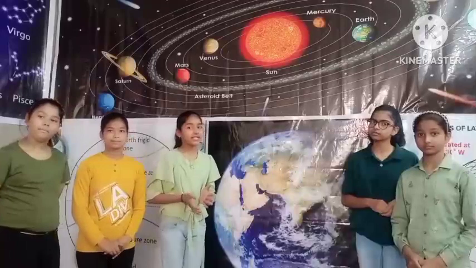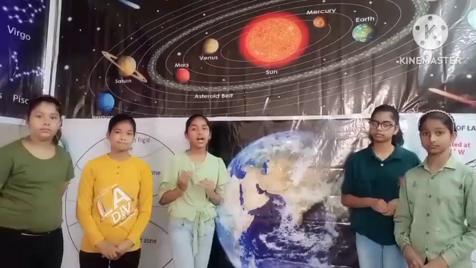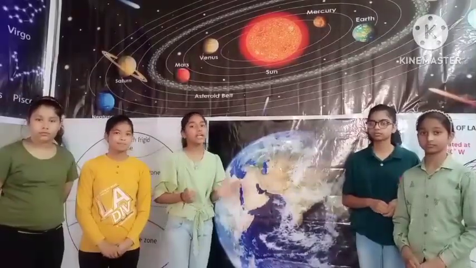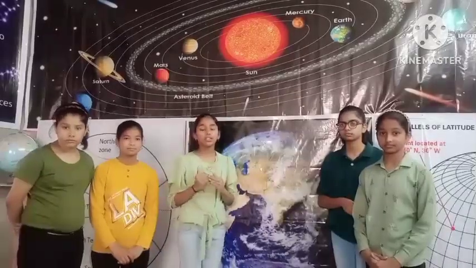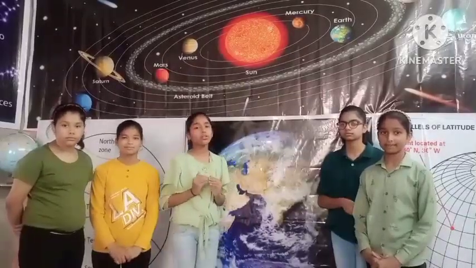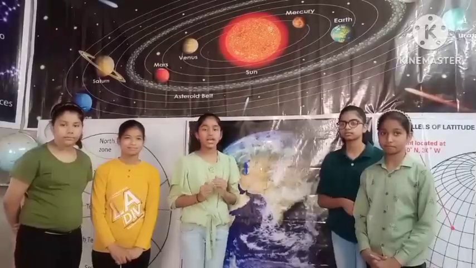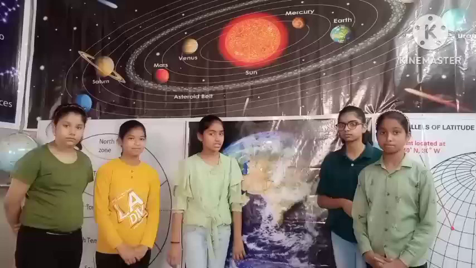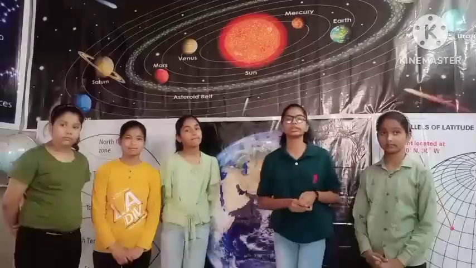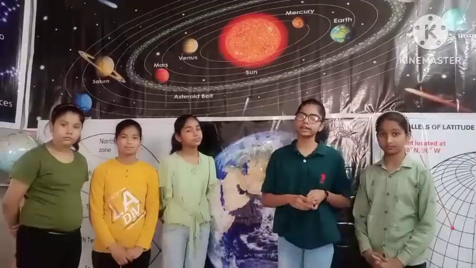The core is situated below the mantle and around the center of the earth with a radius of about 3,500 km. There are two layers of the core, the outer core and the inner core. The temperature of the outer core is about 2200 degrees Celsius and the temperature of the inner core is about 5000 degrees Celsius. We will know about the rocks and minerals in the later part.